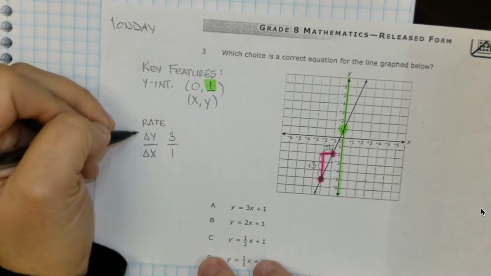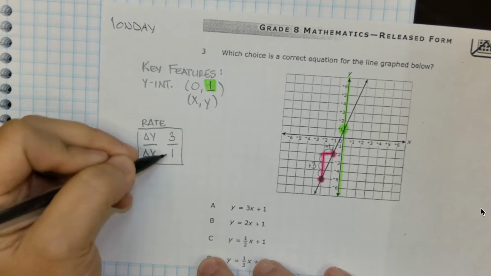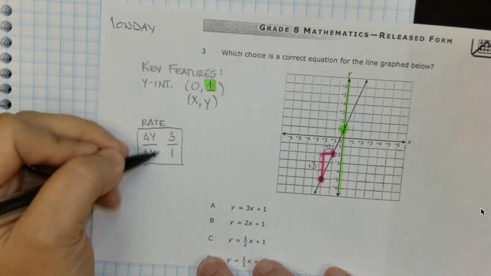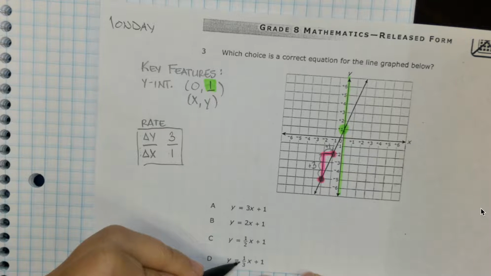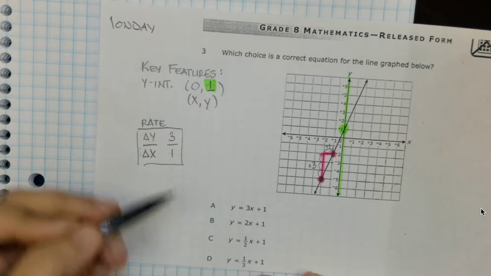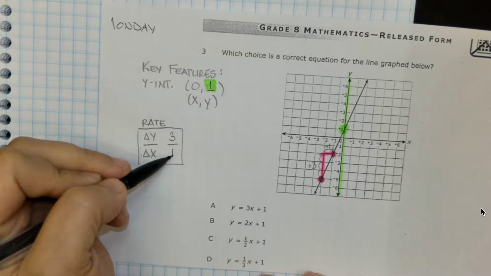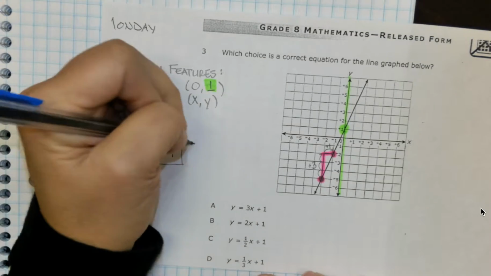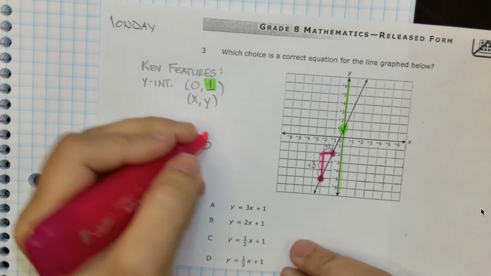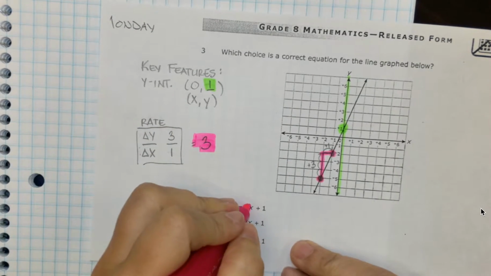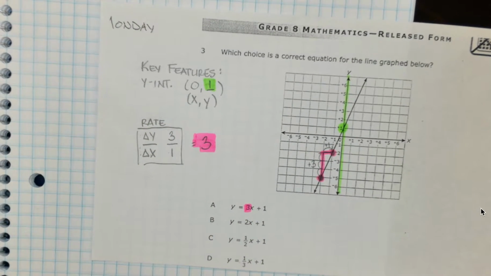Okay, so here's our rate of change. If we had written it backwards, if we had not written out our change of y over change of x, we might have accidentally ended up with 1/3. And that's not what we want. 3 over 1 is not the same thing as 1/3. 3 over 1 is the same thing as 3. And so we're seeing there that the 3 is showing up right there as the 3.